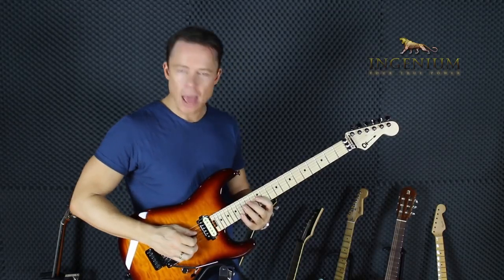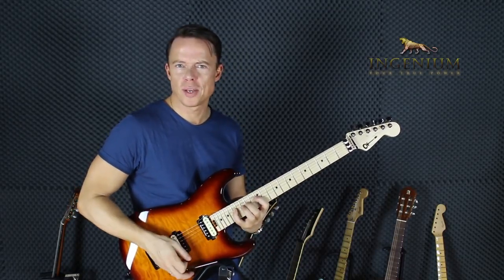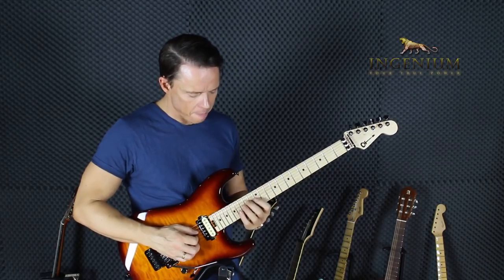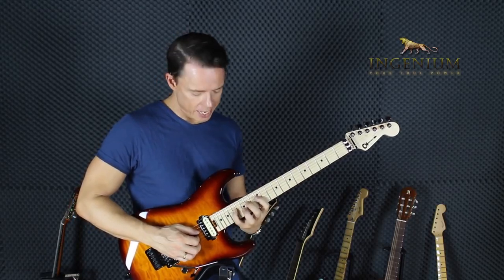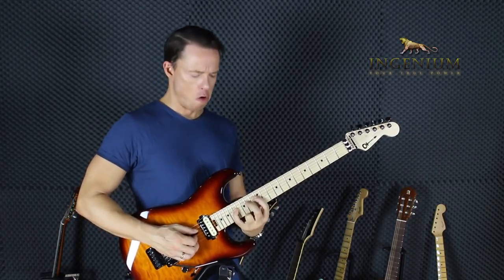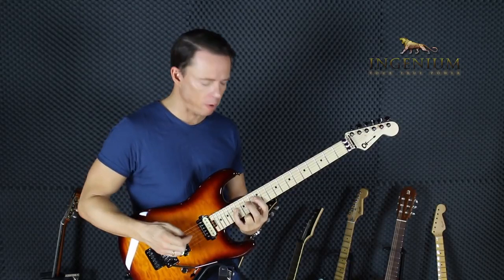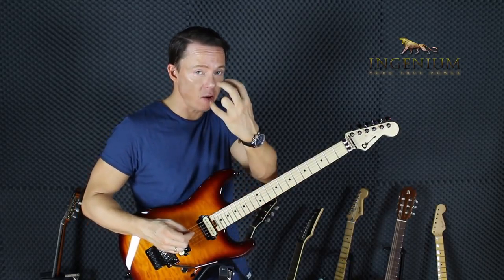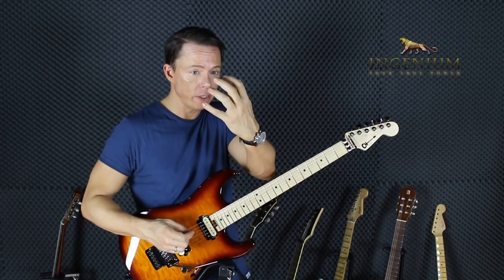Right? And let's just take it to the other string so we get the full thing here. 12, 14, and 17. Another uncomfortable one, but just take your fingers off. Is this so bad? Really? Holding your fingers like this?